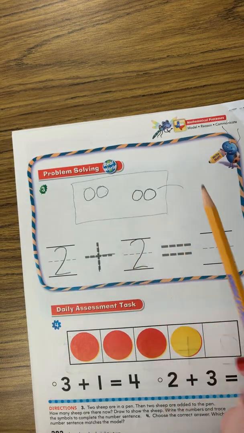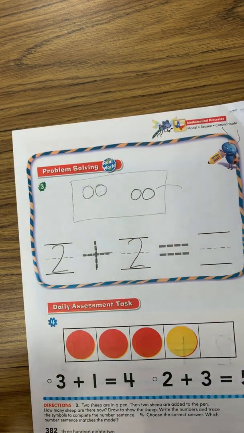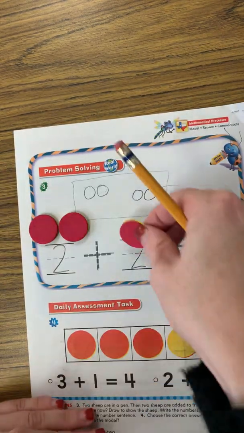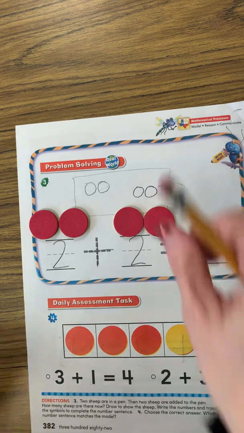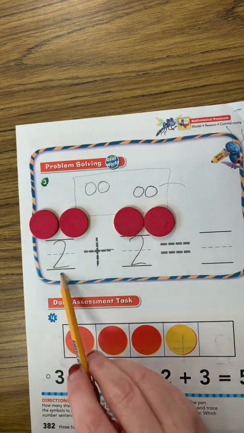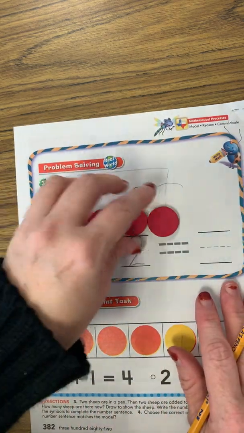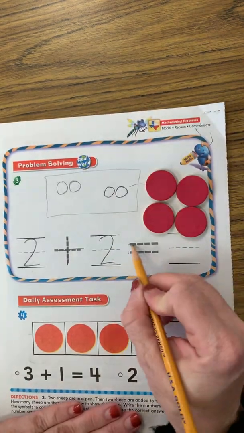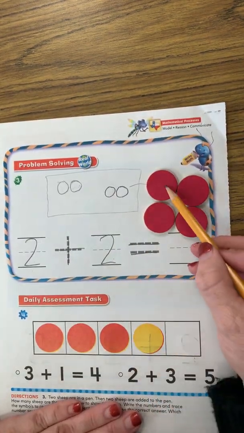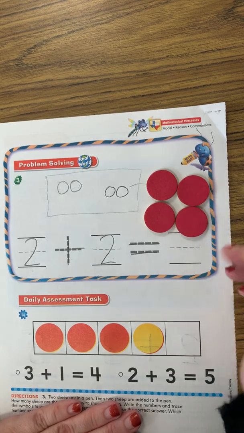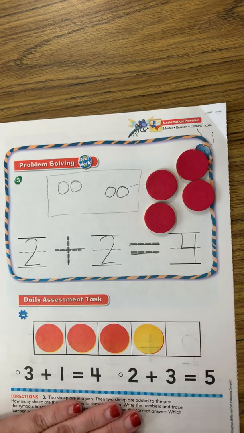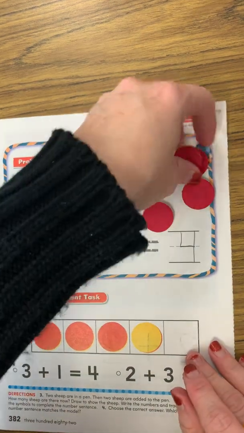We can count them, or we could put our counters above our numbers. 2, 2. So 2 plus 2, if I move them over here, 2 plus 2 equals 1, 2, 3, 4. Okay.